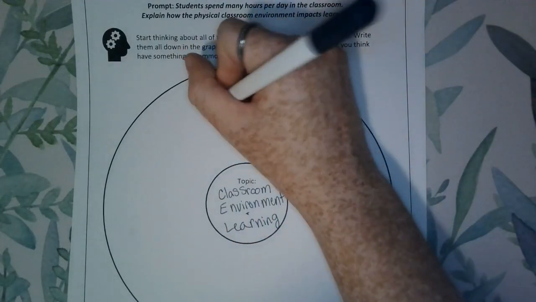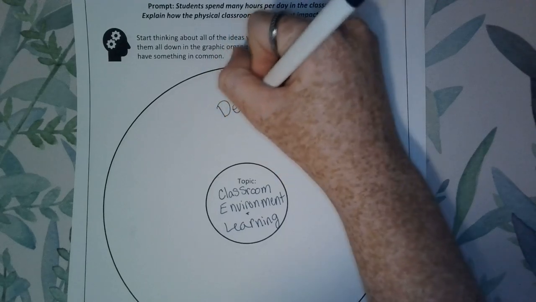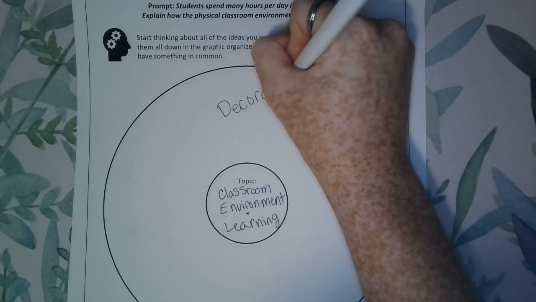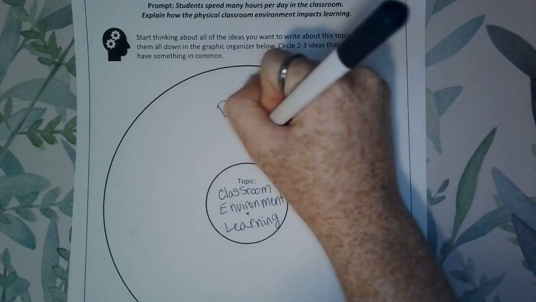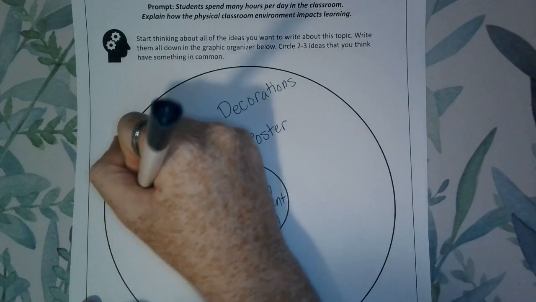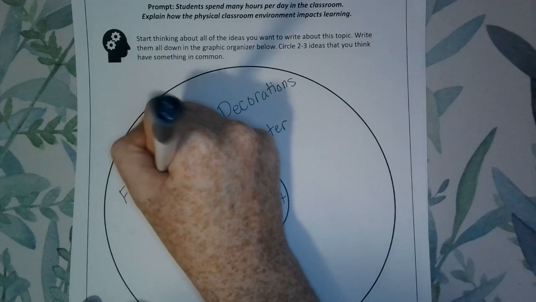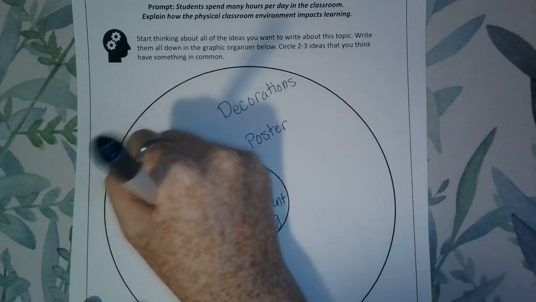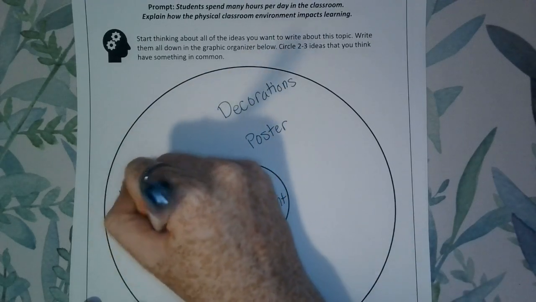Well, I might think about, well, there are decorations in classrooms. There are also posters. In a classroom, we also have furniture. We have desks. We have tables.